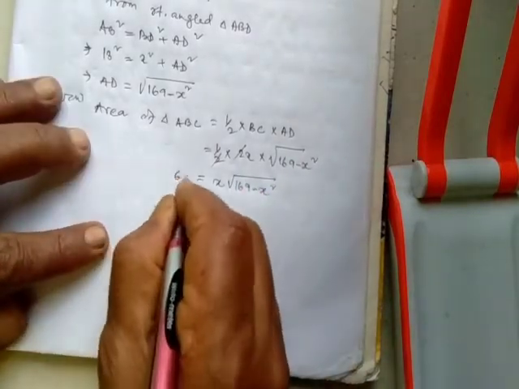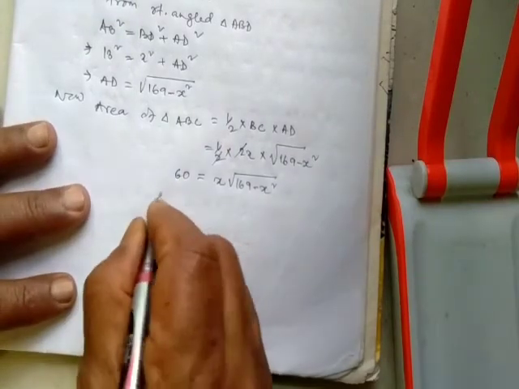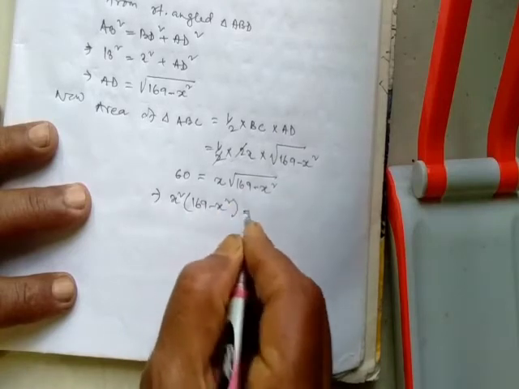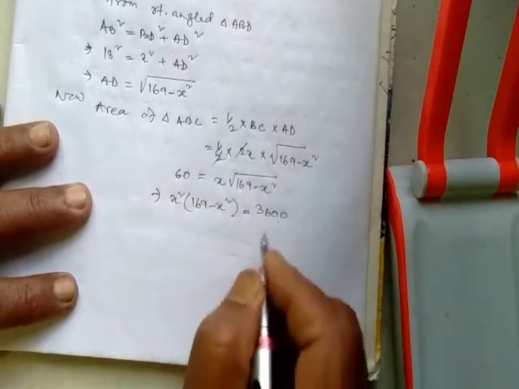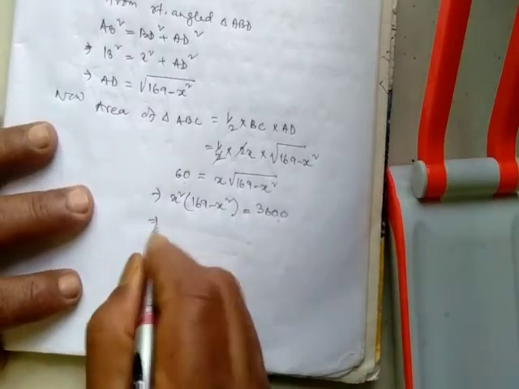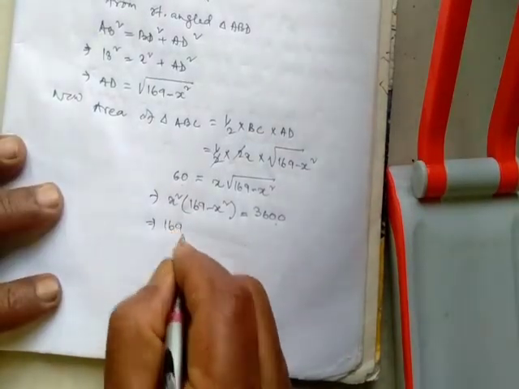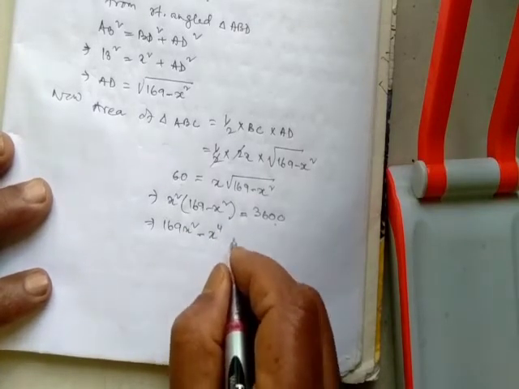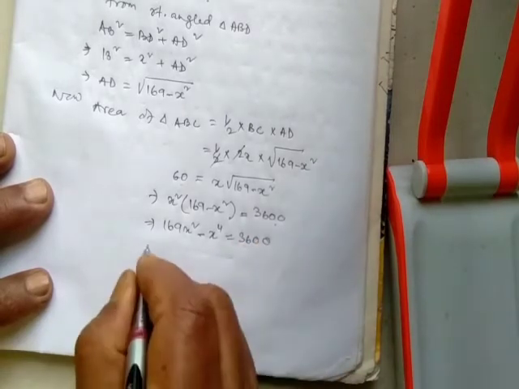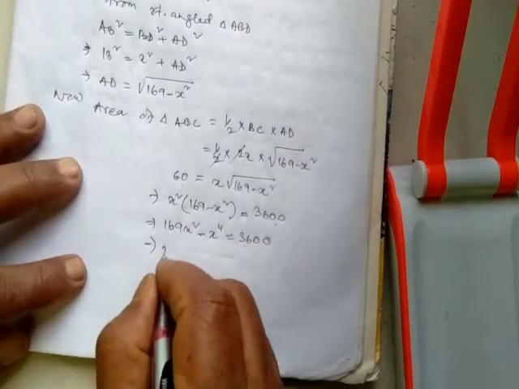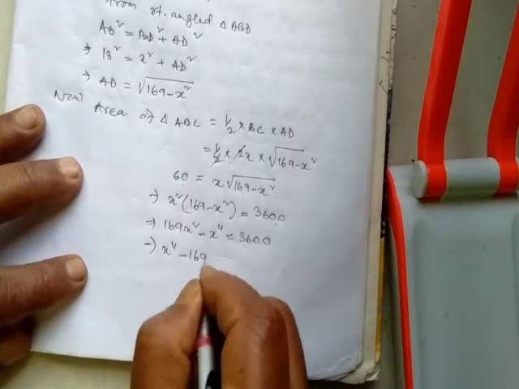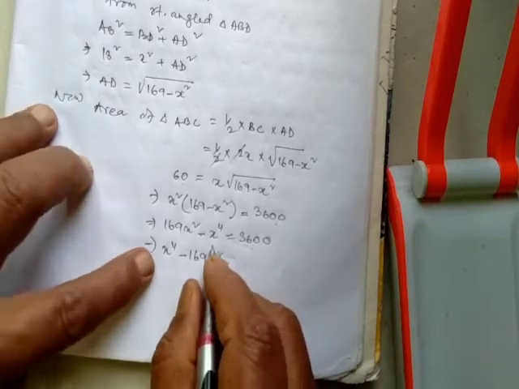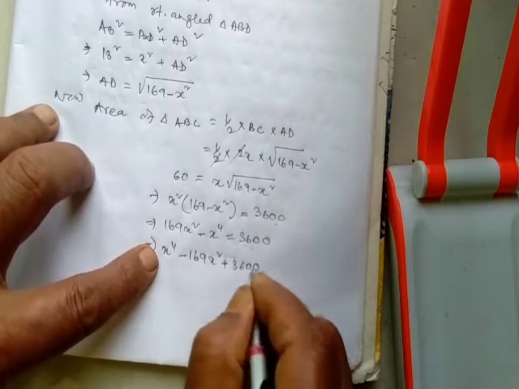And area is how much? 60 centimeter square. This implies squaring both sides, x square into 169 minus x square is equal to 3600. 60 squared is 3600. This implies 169 x square minus x to the power 4 is equal to 3600. This implies x to the power 4 minus 169 x square plus 3600 is equal to 0.